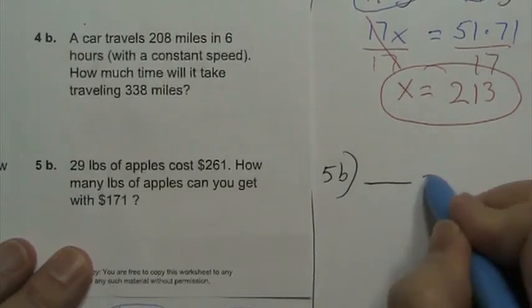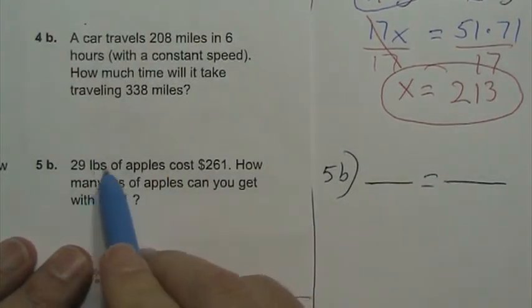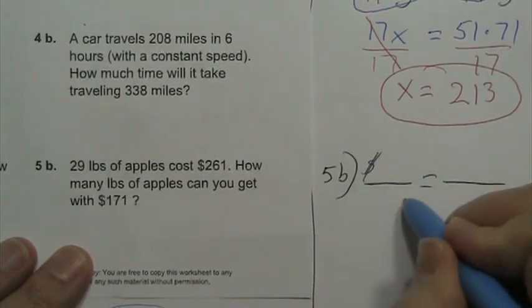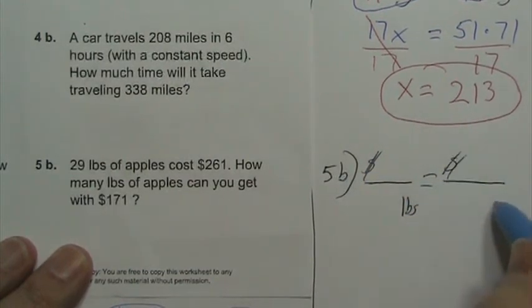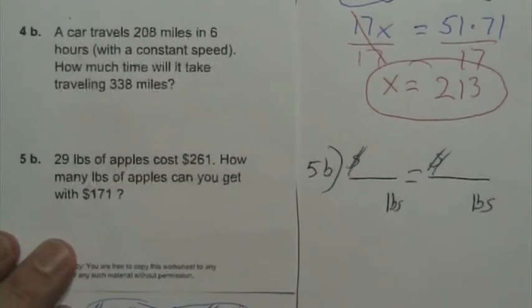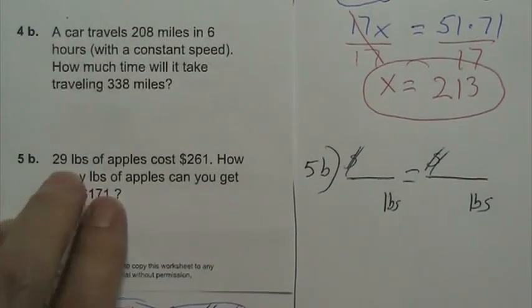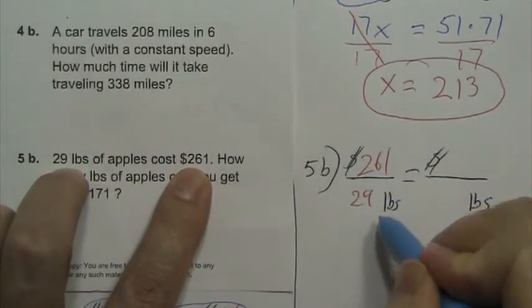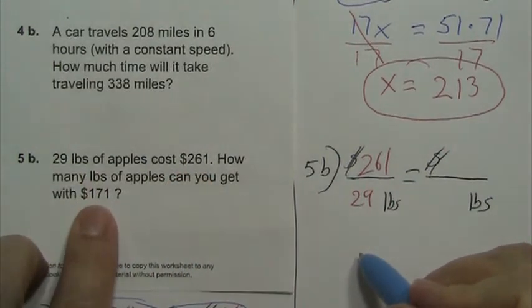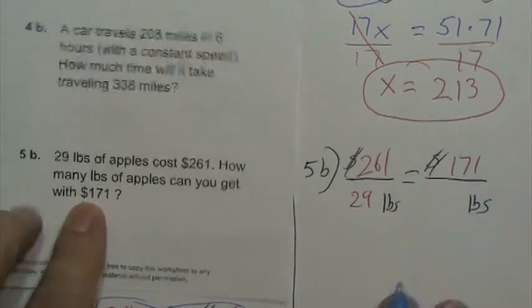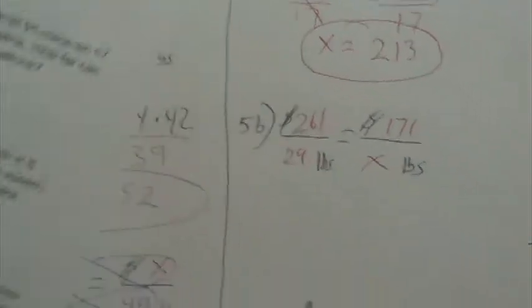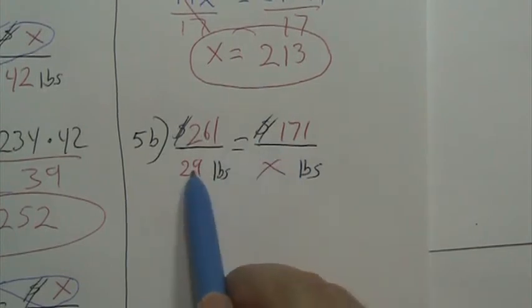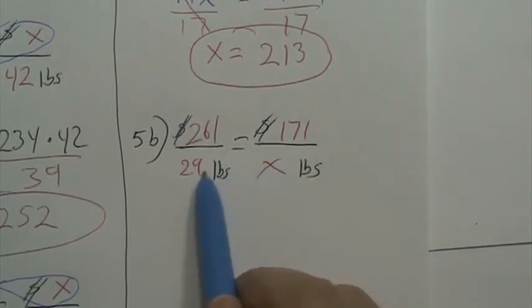So number 5, you set up the proportion. You put units. We have pounds and dollars. It doesn't matter which way you want to put it. I'm going to put dollars on top, but you can go the other way. And what numbers do we have? We have 29 pounds, $261. And over here we have $171. So this is what we're looking for. Did you notice that it's going down? We're scaling it down. That means this number has to be less than 29.